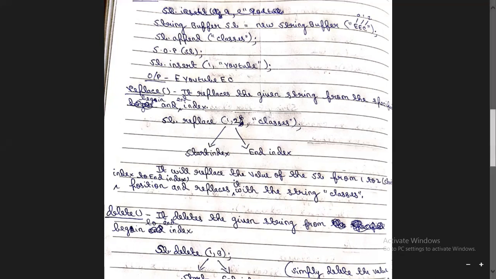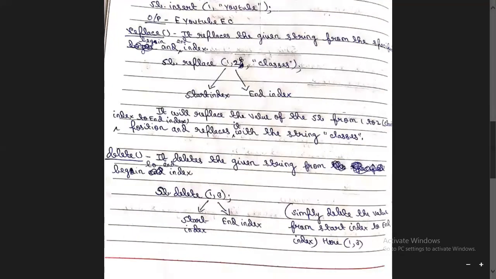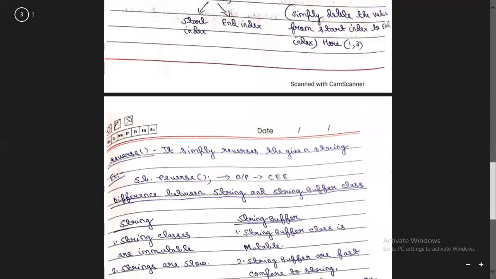And last, our method is the reverse method. The reverse method simply reverses the given string. Meaning if our value is EC, the output value will be shown as CE. It reverses the string. So these 5 methods are mainly used in the StringBuffer class.